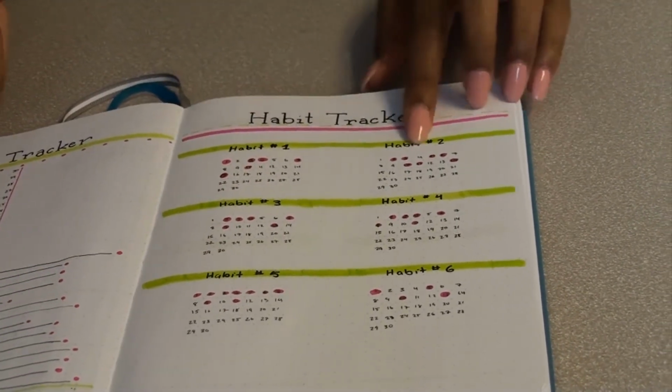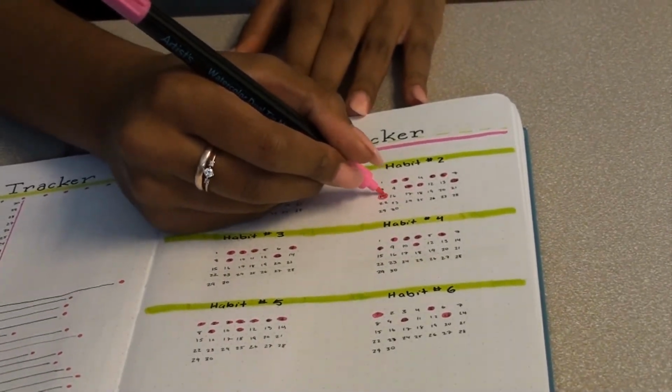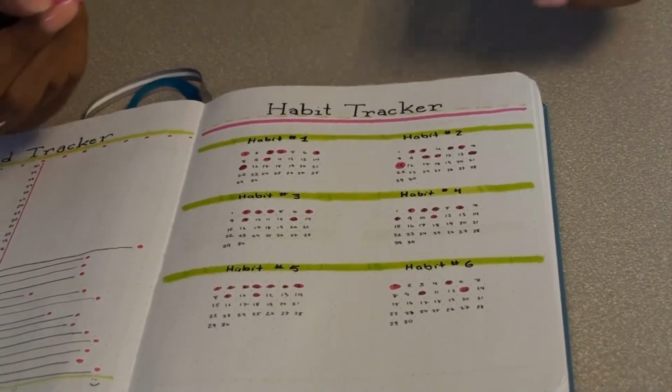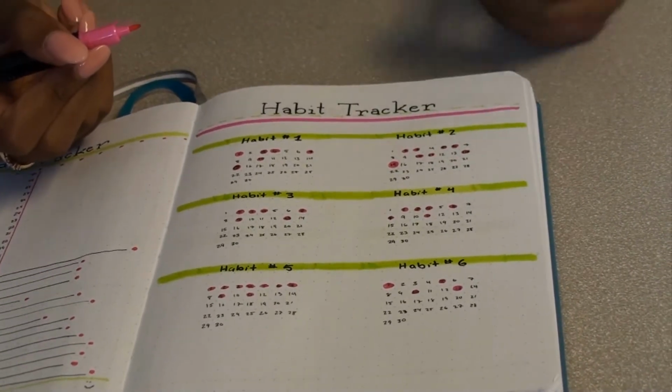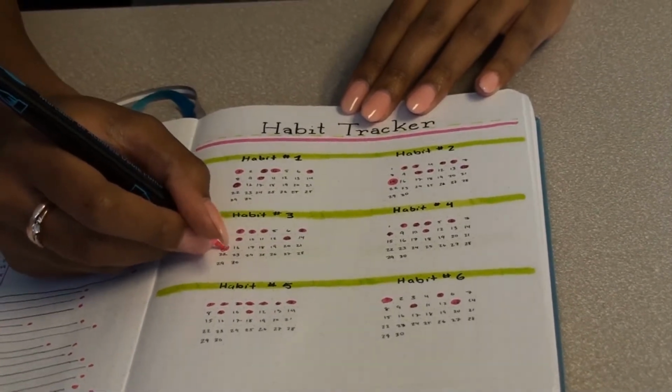then I'll put a circle around it. If I made sure to exercise, then I would also put a circle around habit number 2. Of course, don't feel bad if you don't complete the whole thing. That totally happens for the rest of us too. But it's a good way to keep track of what you've done within a month.